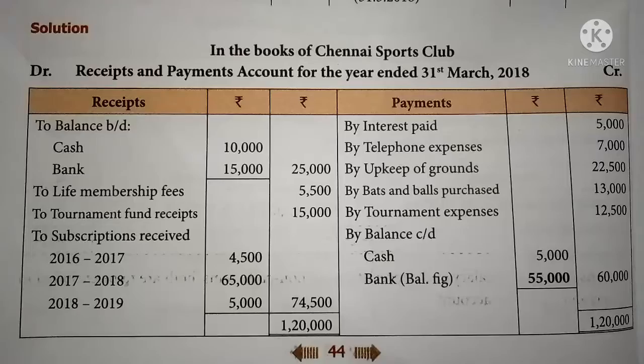On the least side subtract the amount and find the balance amount. That balance amount will be assumed as the bank balance, because in this example sum the closing bank balance is not given. You will find it out by balancing the receipt and payment account.